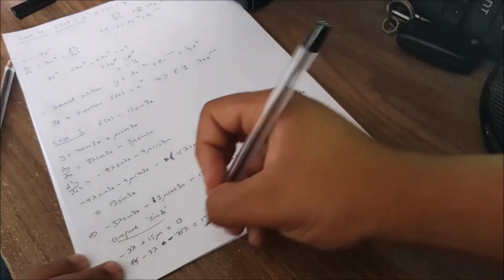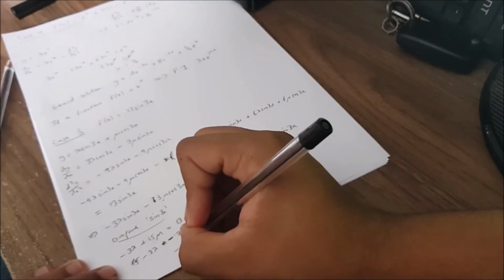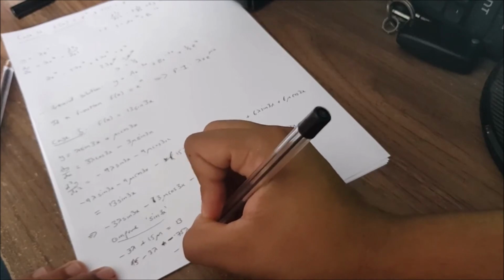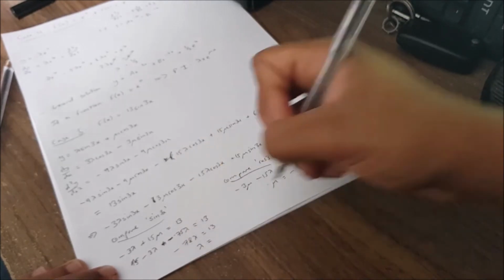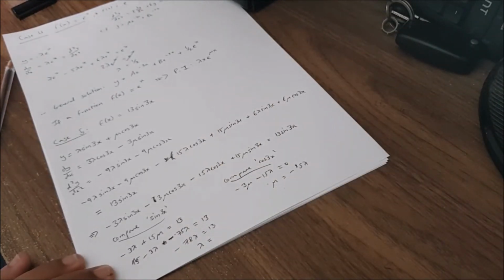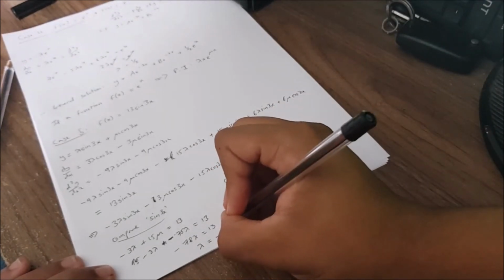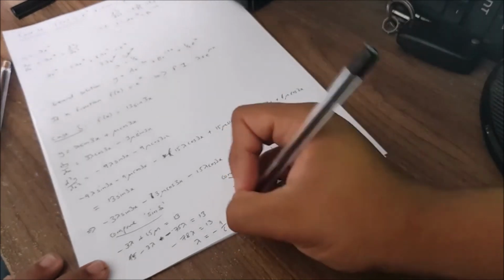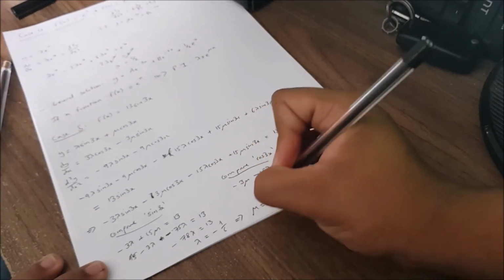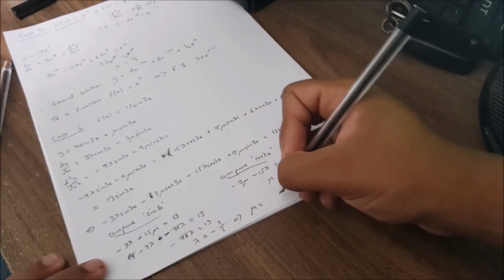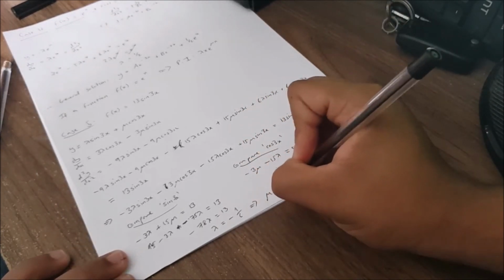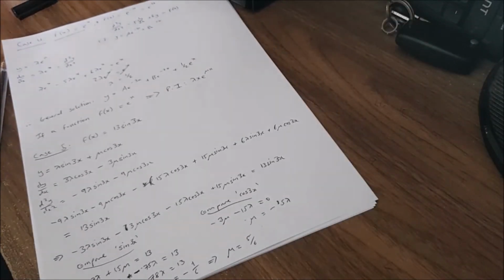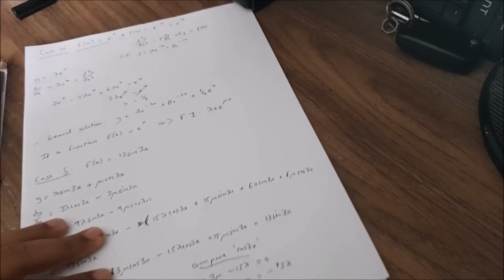So what we'll get is that minus 78 lambda equals 13. Therefore, lambda will equal minus a sixth. I hope. That's what my book says. And therefore, mu is equal to 5 over 6. Oh, yeah, that seems right. Okay.